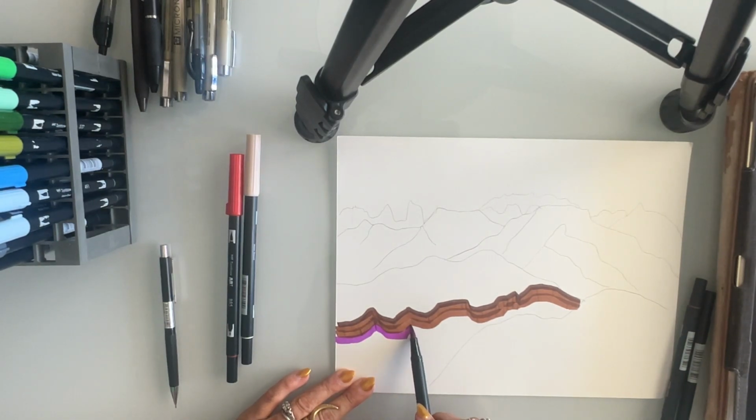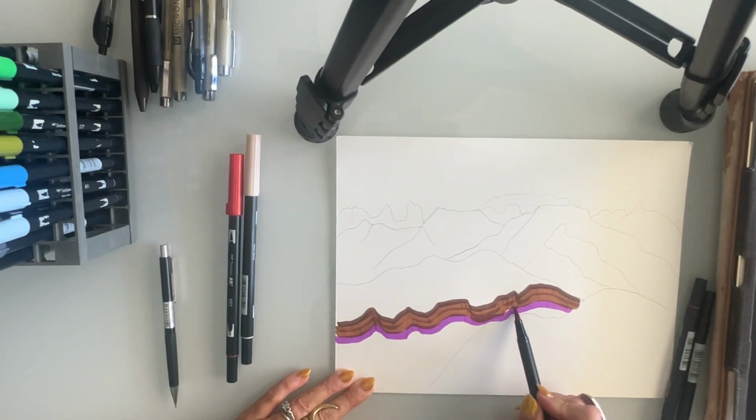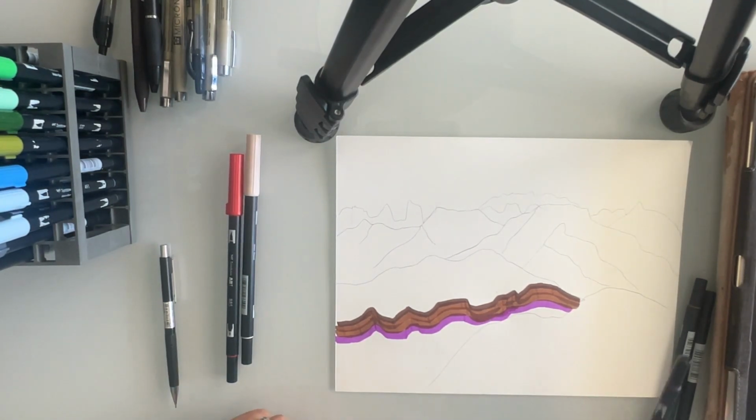And then I'm going to start in with some other colors, and I picked purple and red, even though those aren't necessarily the colors you really see. When I looked at the photos of the mountain ranges, that's the thing that stood out to me.